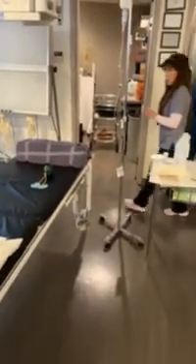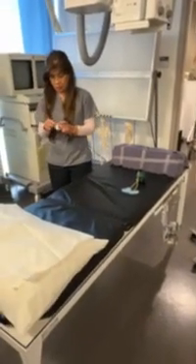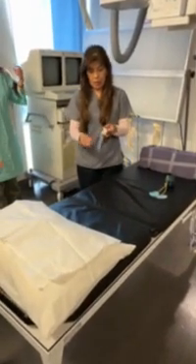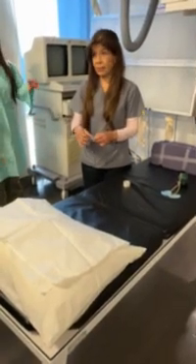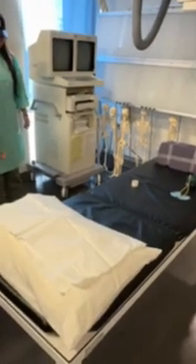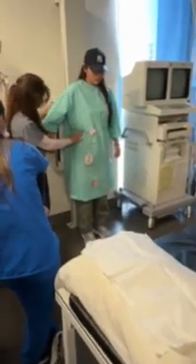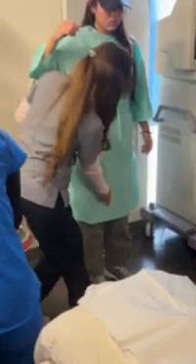Because remember, you always have to label your images and put the marker. How important are the markers nowadays, guys? So important, right? Doesn't drive you crazy. Okay, so I'm gonna find the iliac crest, which is pretty much where she's at right now.